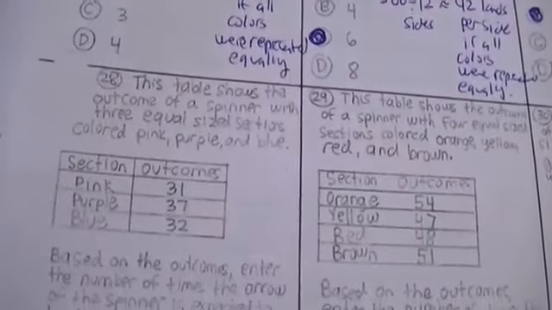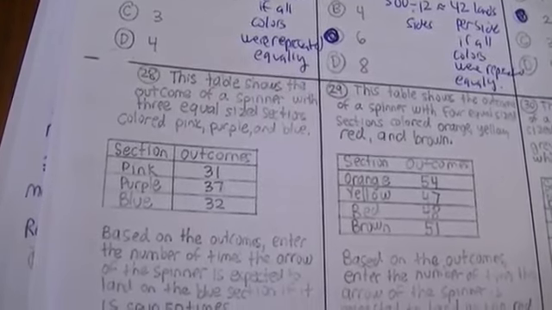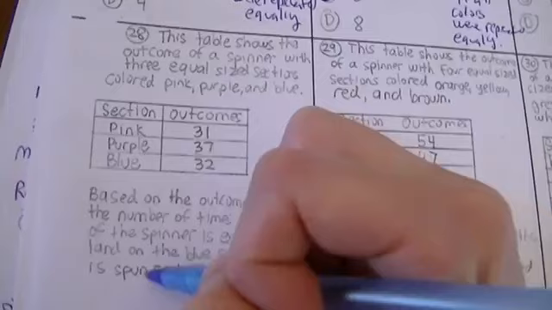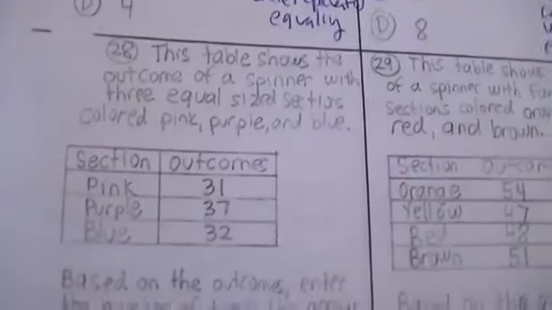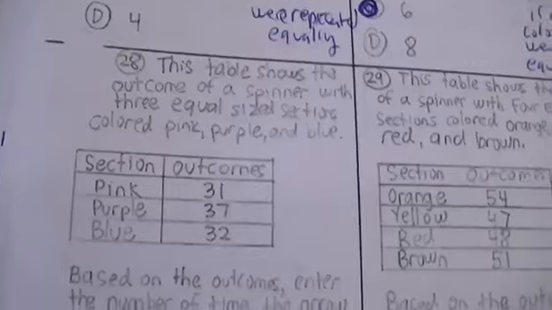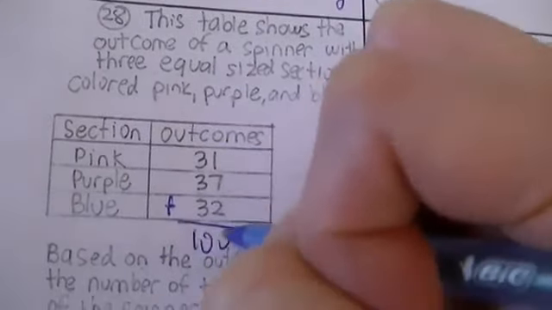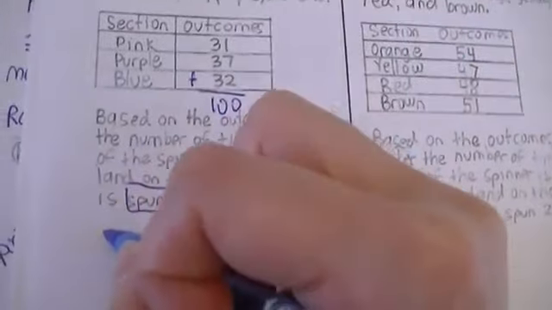Okay, this table shows the outcome of a spinner with 3 equal size sections colored pink, purple, and blue. Based on the outcomes, enter the number of times the arrow of the spinner is expected to land on the blue section if it's spun 50 times. Okay, I figure out how many times they spun it to get this data. So they spun it 100 times. So to get blue would be 32 out of 100.